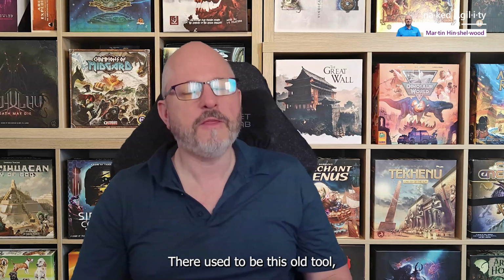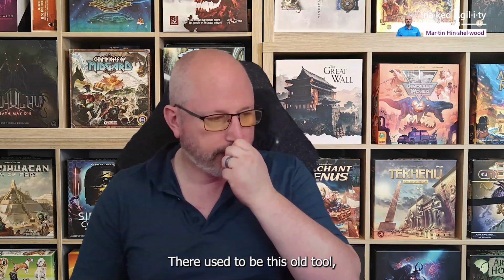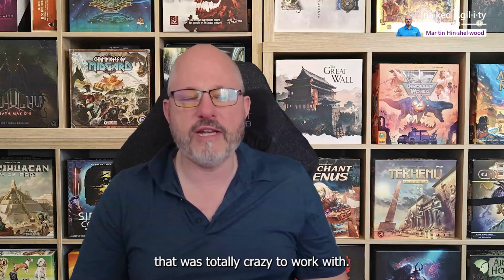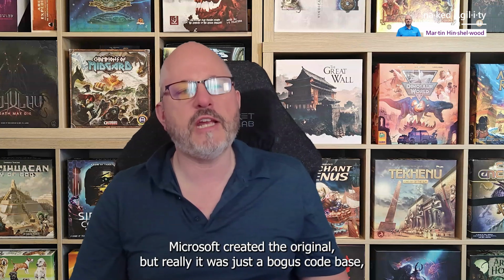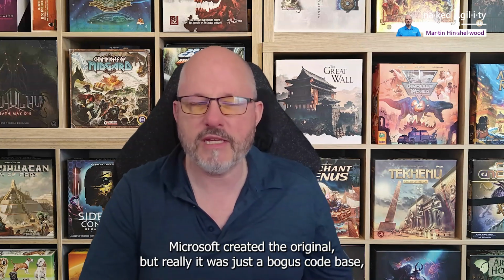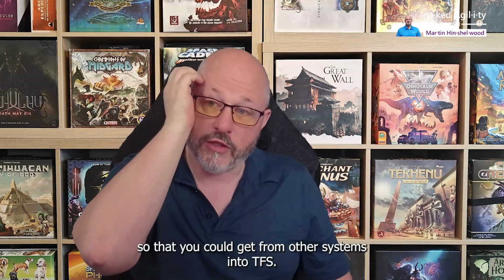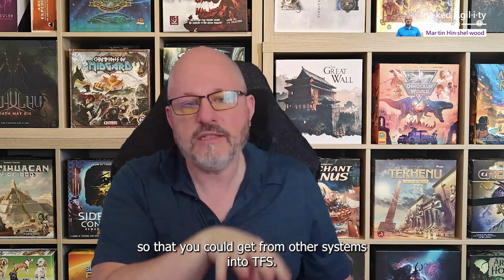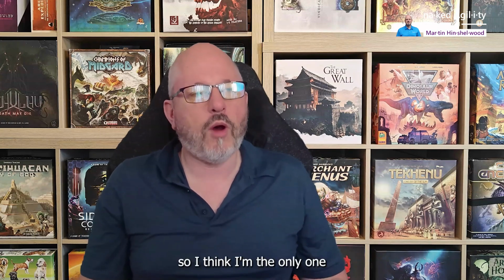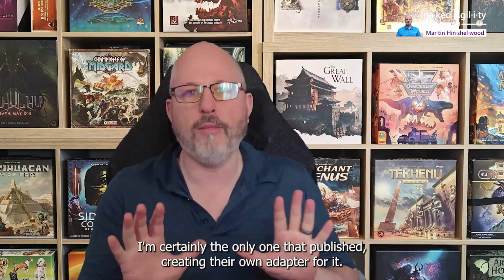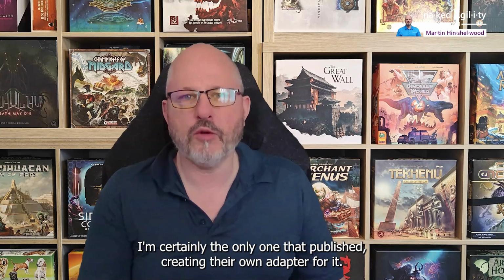There were some migrations. There used to be this old tool that was totally crazy to work with. I'm trying to remember what it was called. Microsoft created it originally, but really it was just a big code base, and it allowed you to migrate data from TFS to other TFS, but it had this kind of adapter model so that you could get from other systems into TFS. That was the idea. So I think I'm the only one. I would hedge. I mean, certainly the only one that published creating their own adapter for it.